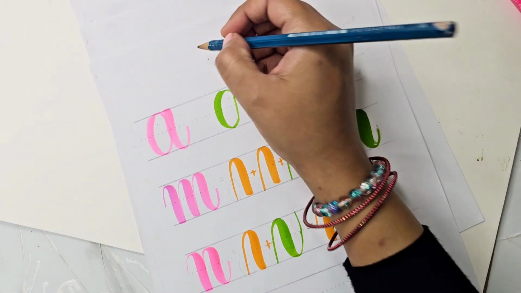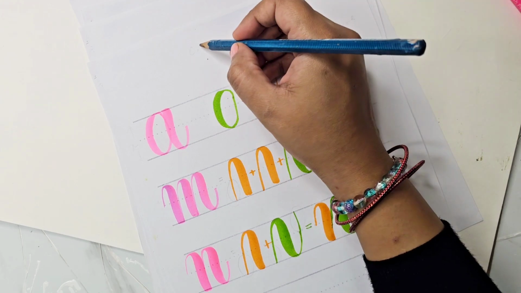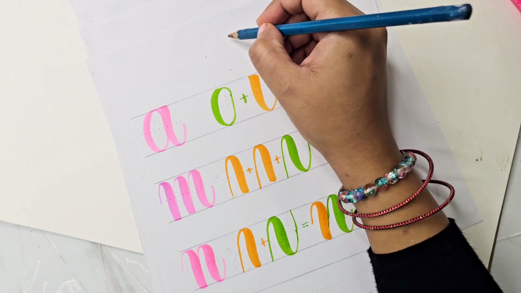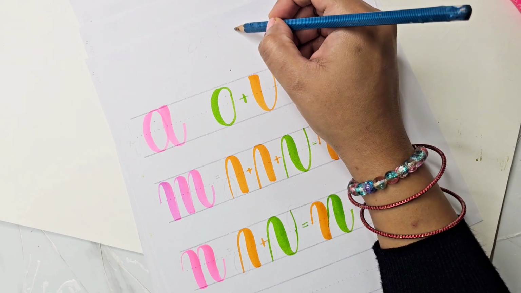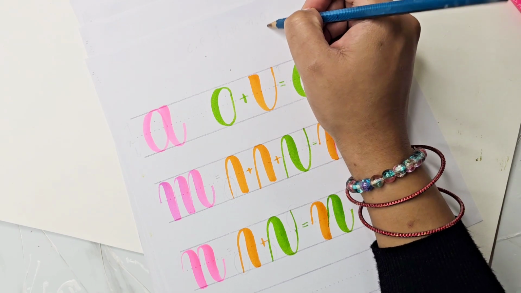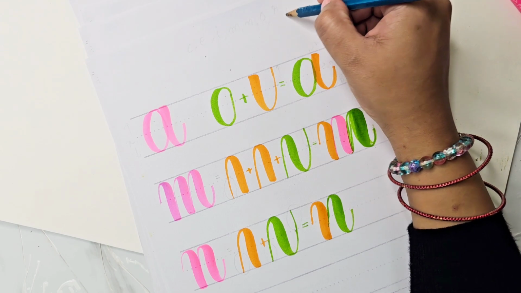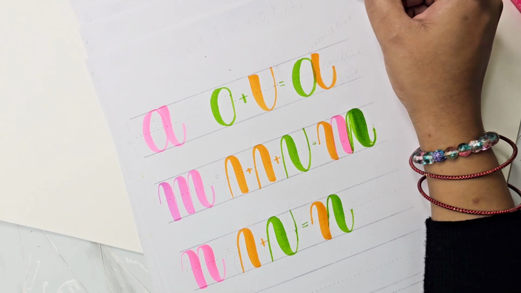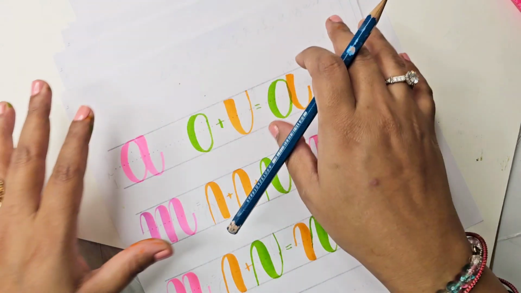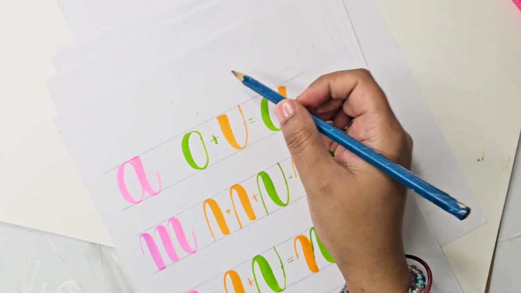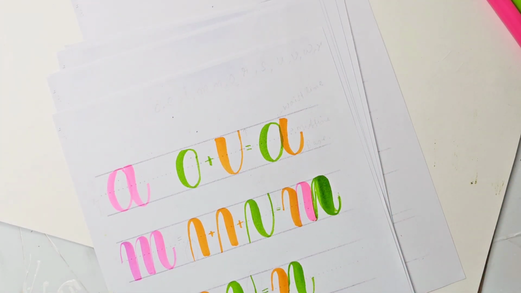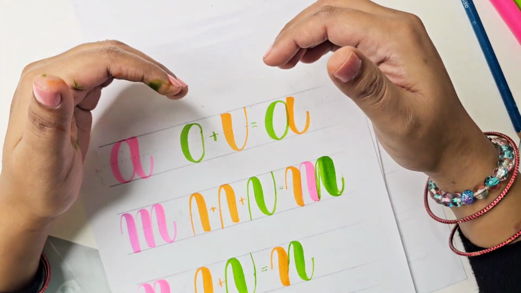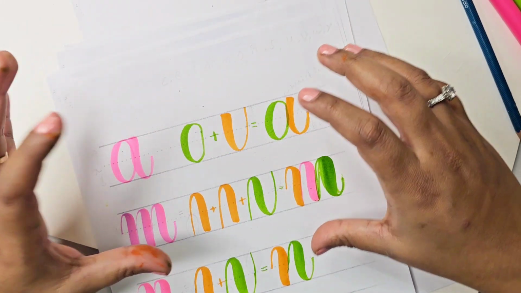They are, for example, C, E, I, M, N, O, R, S, U, V, W, X. So these are the letters that are in between the waistline and baseline.